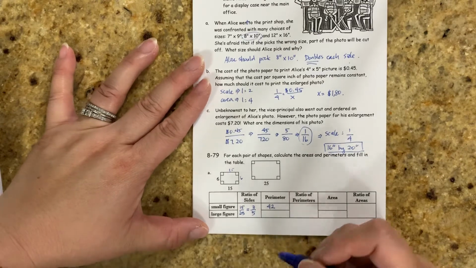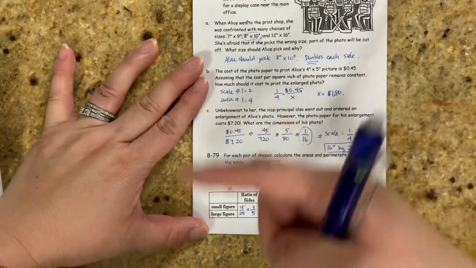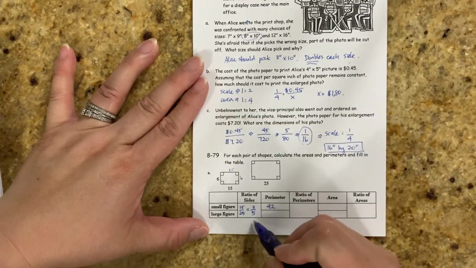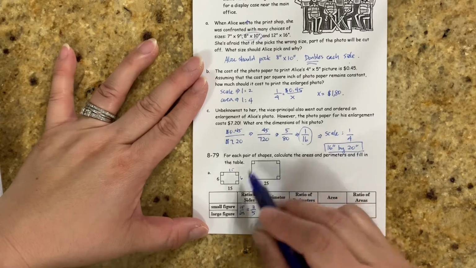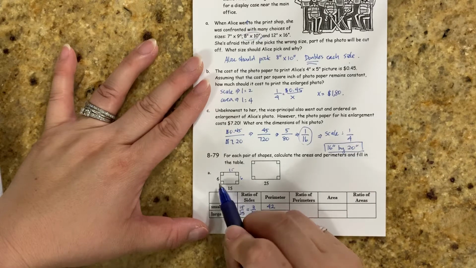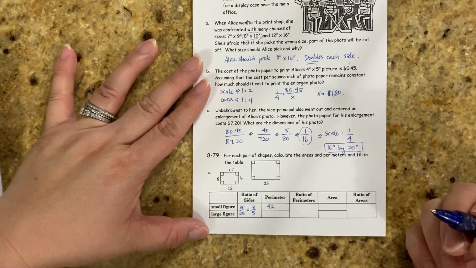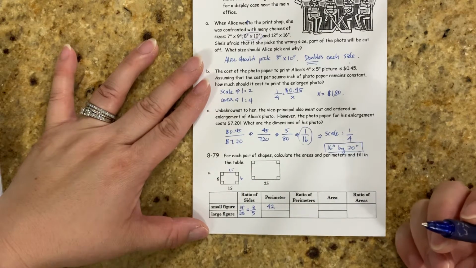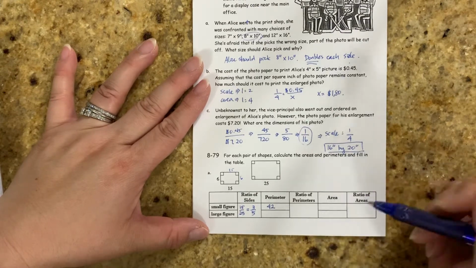Perimeter is a linear comparison. We're just comparing the length around the whole thing, which means we can use this ratio to help us figure out the large one, even if we don't know what that is. Another way to go is to just go ahead and figure out the missing side as well. So it's really up to you. I think we should figure out the missing side because we're going to have to use that for area later.